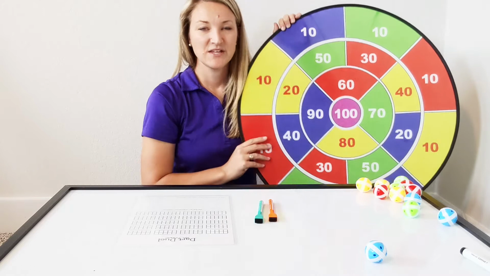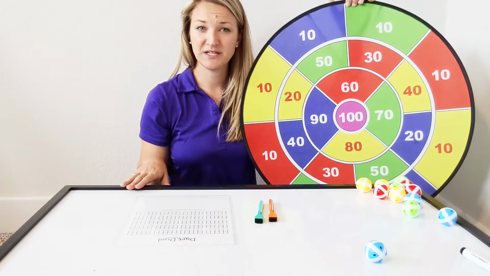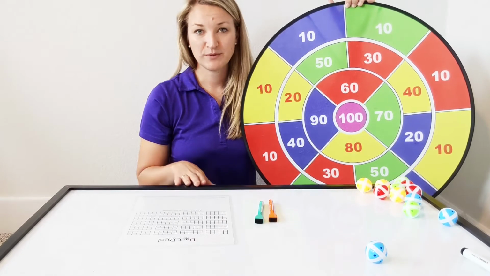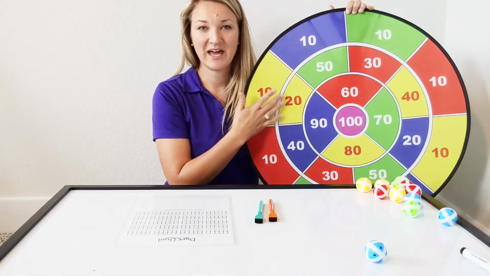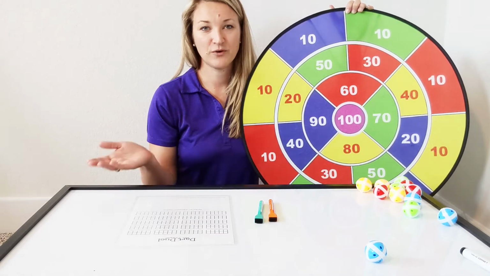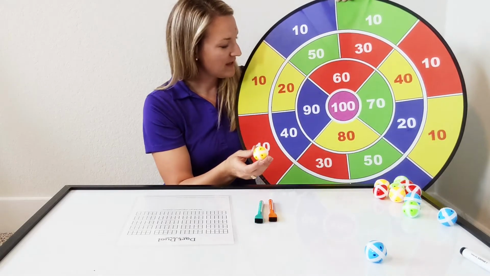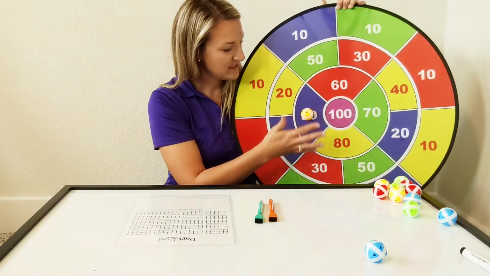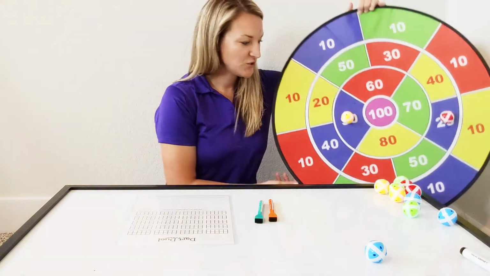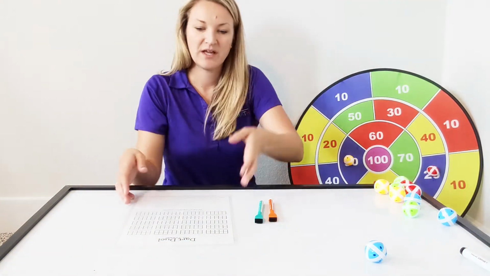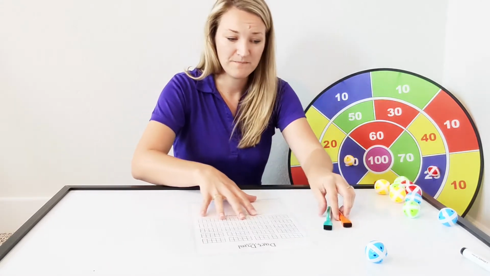So for kindergarten and first grade, they will split the entire class into 2 teams, and each representative from each team will take 2 throws at the dartboard and then calculate their total score before the next representative gets to go. So if the first representative throws their ball, and let's say we hit 90 and 20, okay? So then what we can do for the younger students is we can use the 10 frame mat, which is laminated, so you can write on it with dry erase marker.